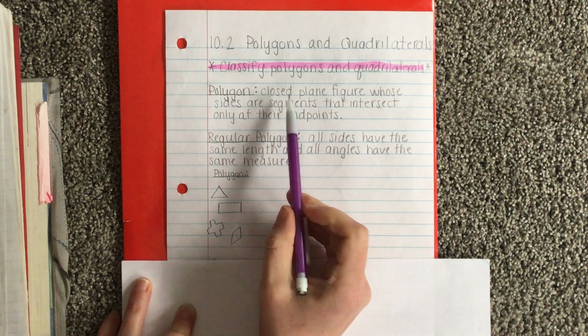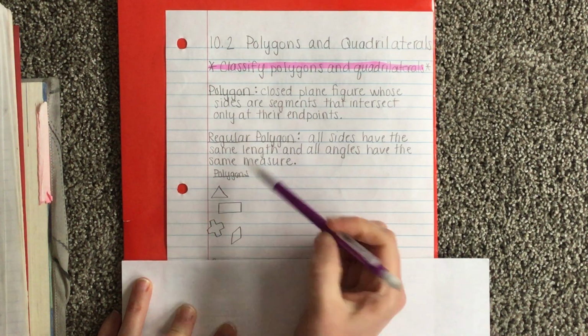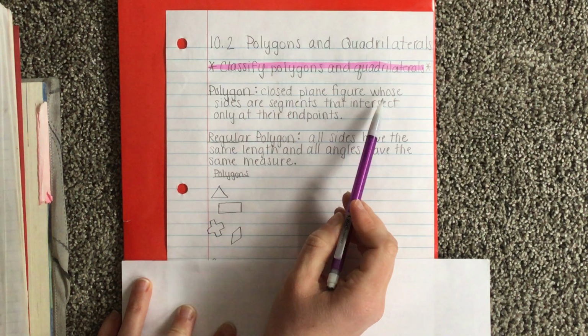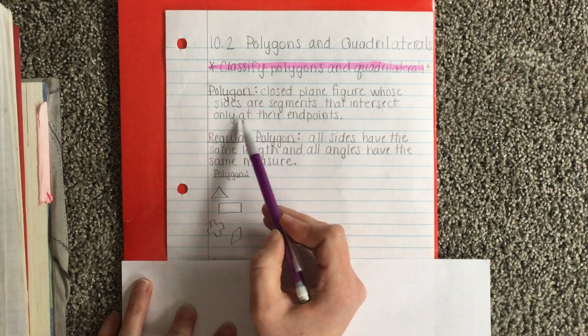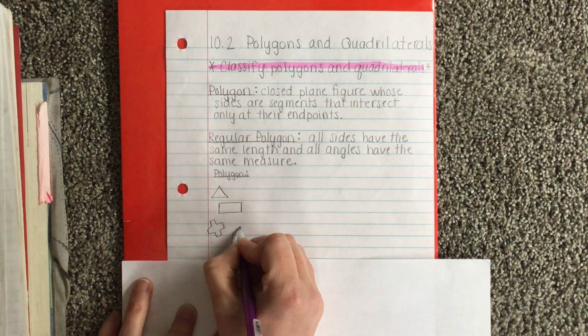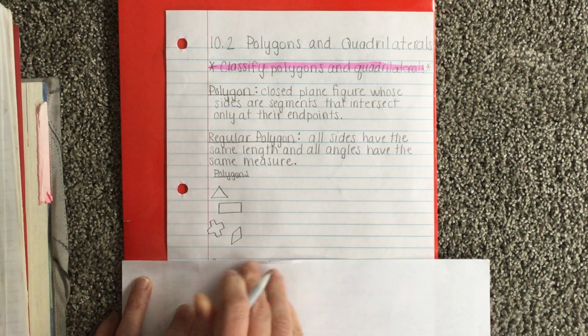In order for something to be a polygon, it has to be closed, meaning there's no openings, whose sides are segments, whose sides are straight, that intersect only at their endpoints. So these are endpoints right here, and that's where the sides are intersecting.